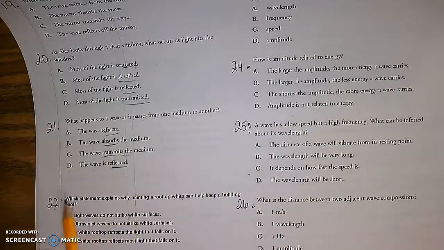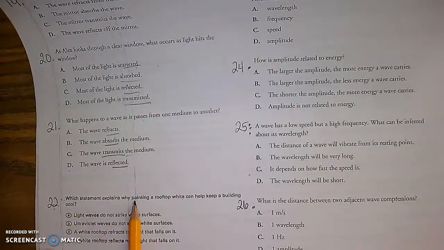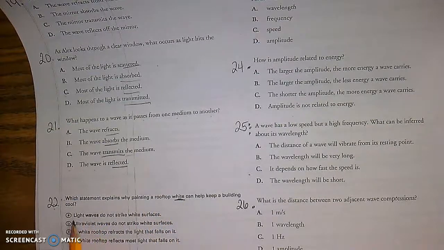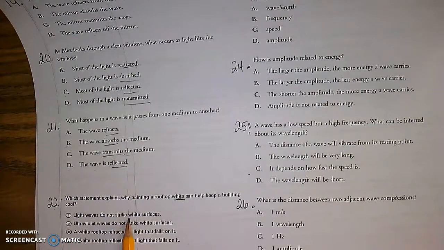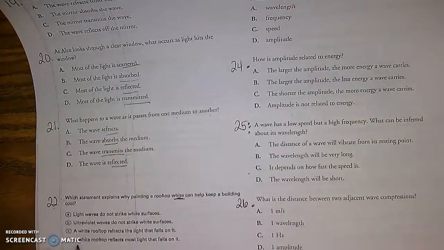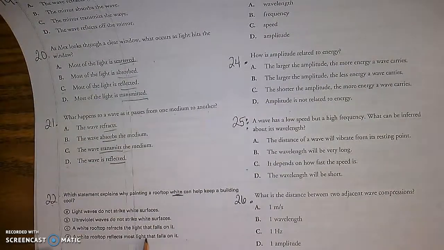Number 22. Which statement explains why painting a rooftop white can help keep a building cool? A. Light waves do not strike white surfaces. B. Ultraviolet waves do not strike white surfaces. C. A white rooftop refracts the light that falls on it. Or D. A white rooftop reflects most light that falls on it.